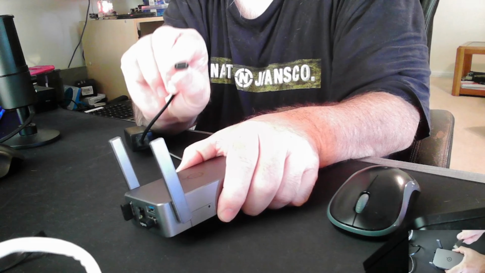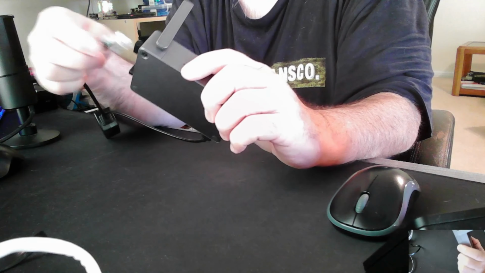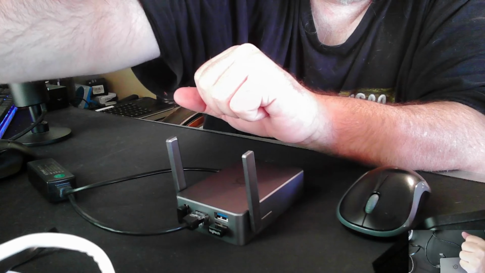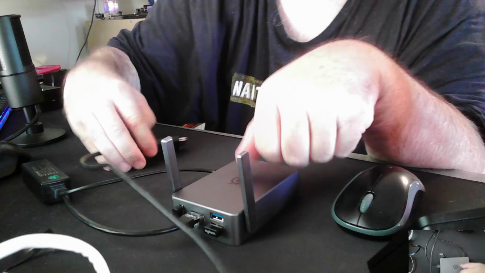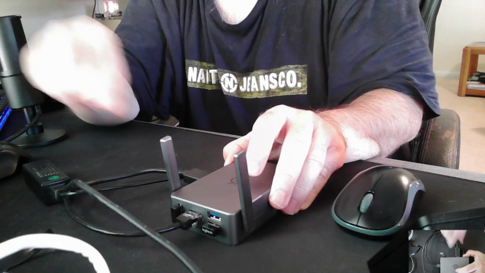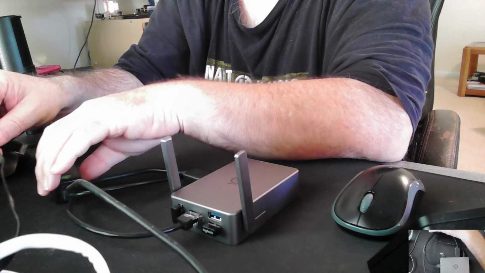It is USB-C. Go ahead and get our Ethernet in. I'm going to bring over my Ethernet, and I'm going to hook up the power here in a second.